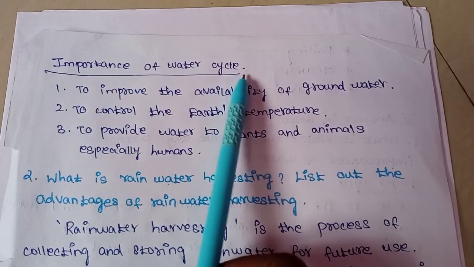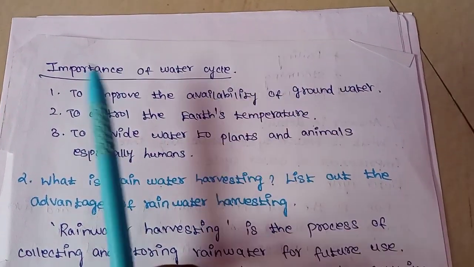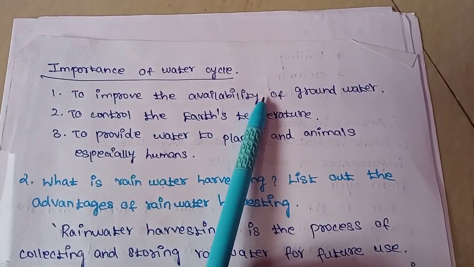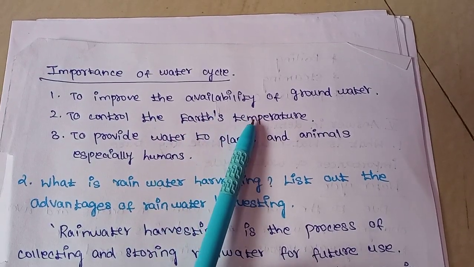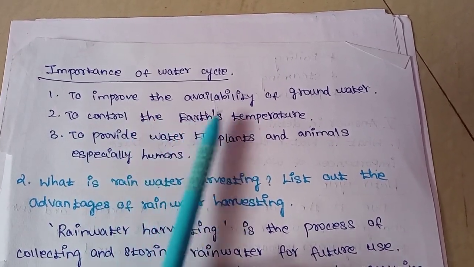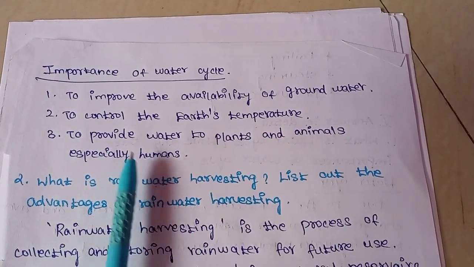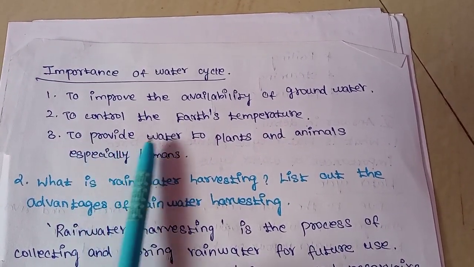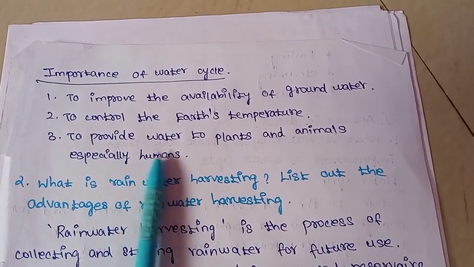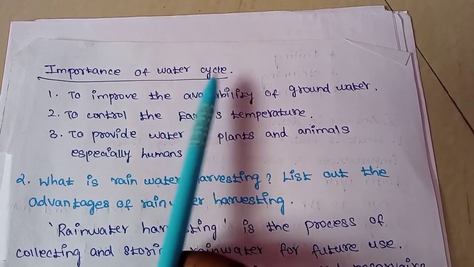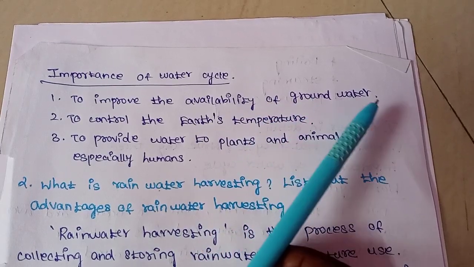Importance of water cycle: 1. To improve the availability of groundwater. 2.